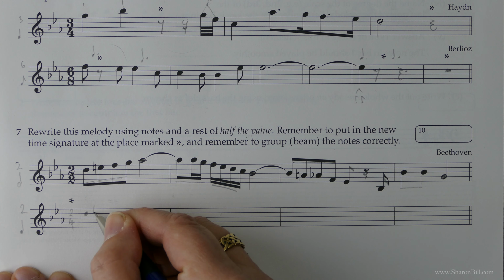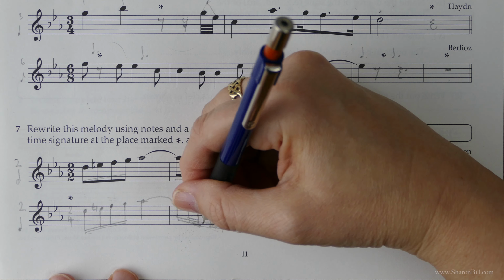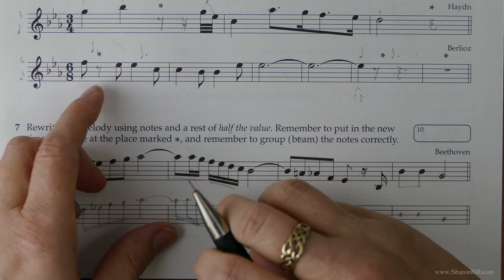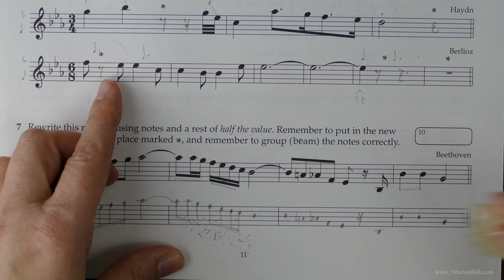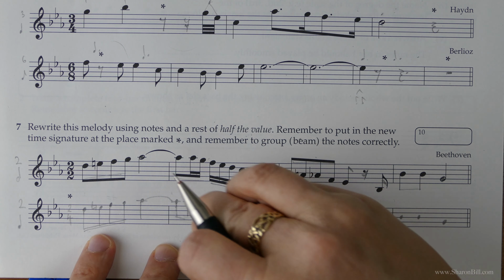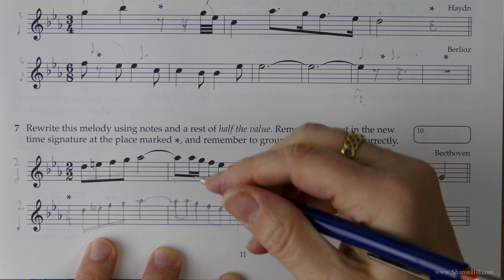In actual fact, now I know that they are semiquavers and demi-semiquavers, I can join those together to show the crotchet beats. Shall I do that again? Let's just make that neat and tidy, because we group together in crotchet beats or quarter notes.